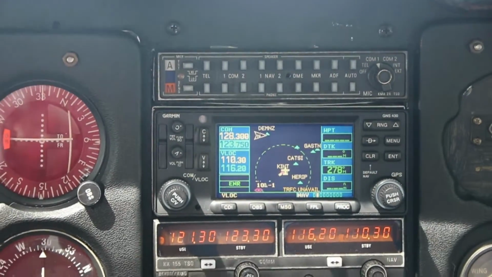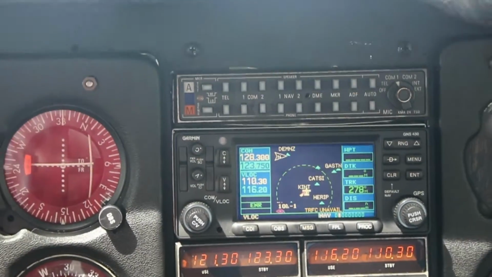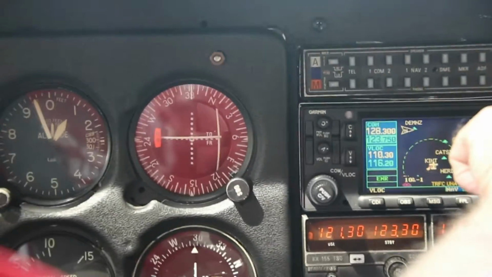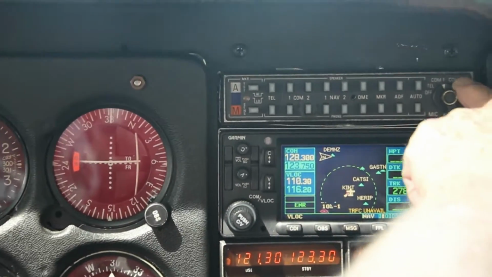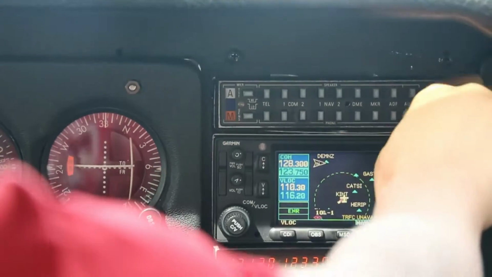Okay. So first thing we need to do is get the weather. So using our transmitter switch, switch it to COM2.